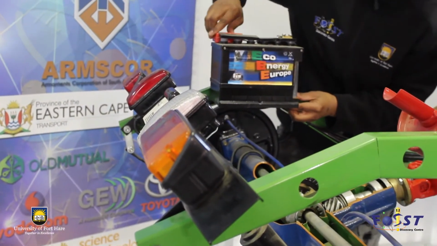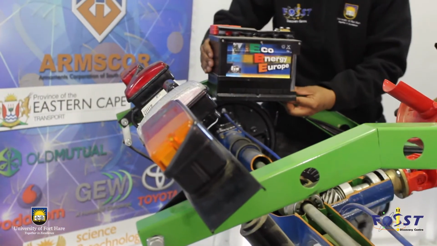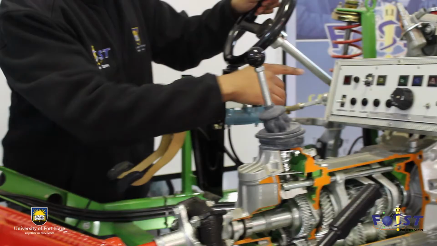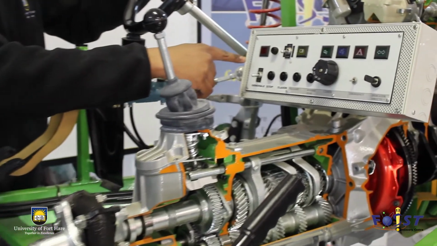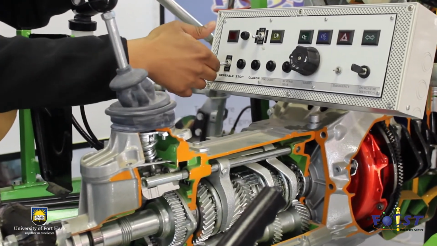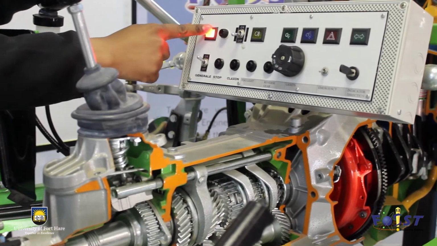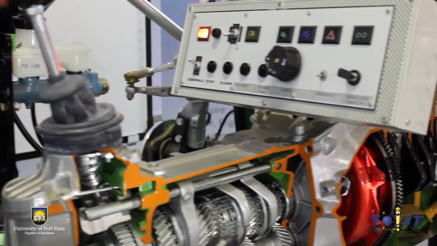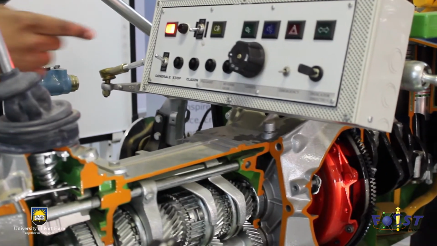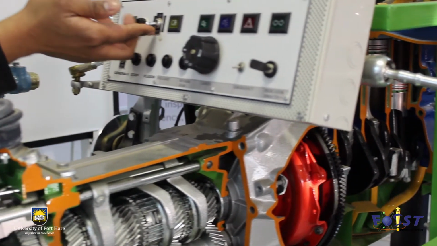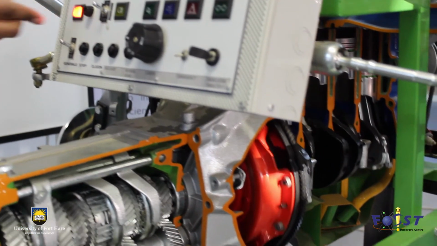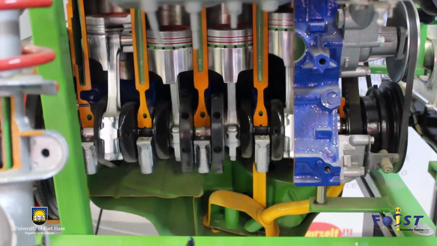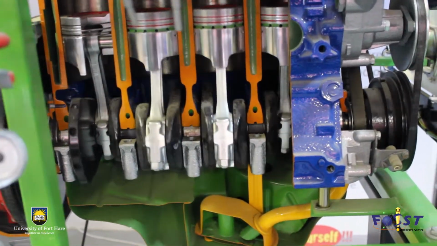The first component is the battery, and its purpose is to provide electric current to the starting motor. Okay, now I will turn on the car to allow electric current to flow to the starter motor. The next step is to switch on the ignition button to start the engine. The engine has started. Now let's see what happens inside the engine.